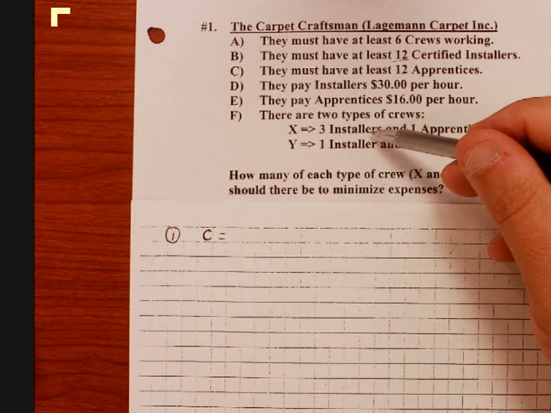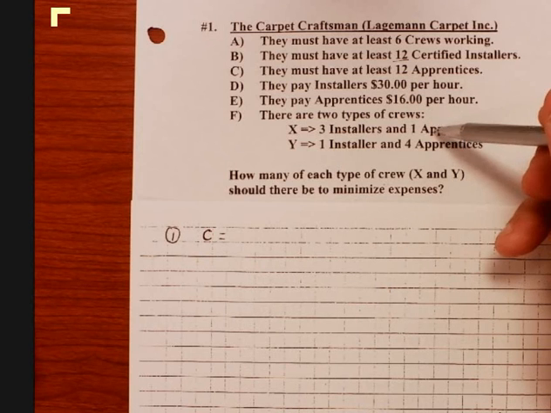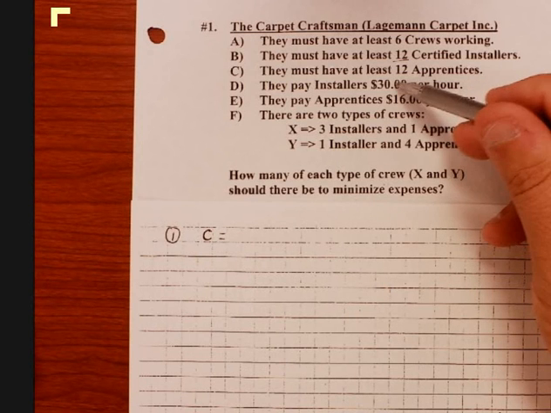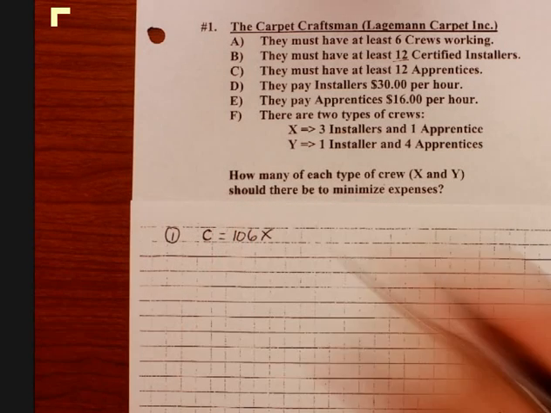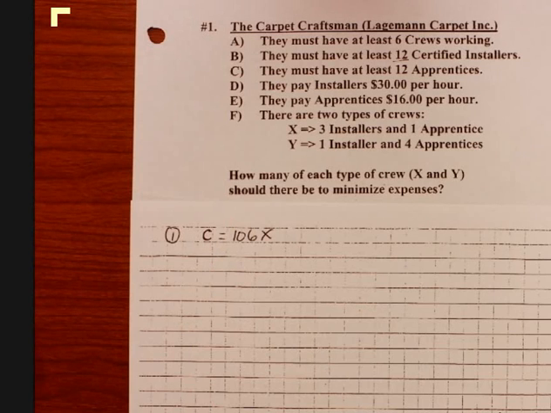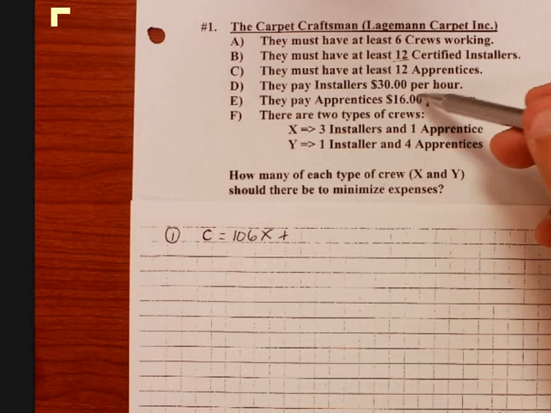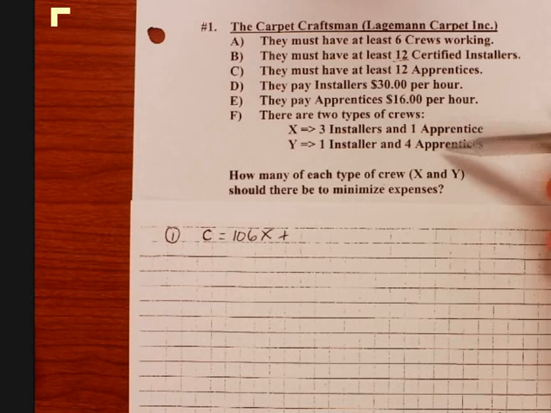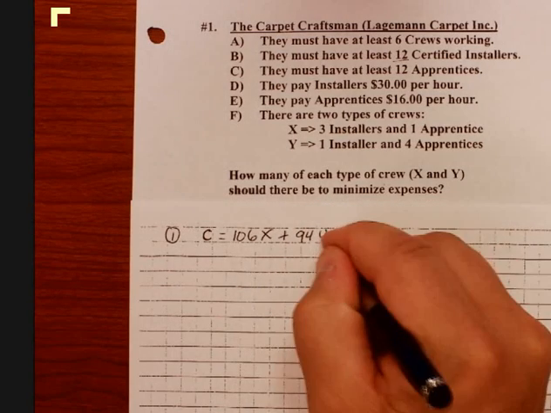Remember, there are 3 installers, and an installer gets paid $30 per hour. And there's 1 apprentice, and that apprentice is getting paid $16 per hour. So 3 times 30 is $90, plus the apprentice is another $16. That's $106 for each X crew. So every hour that they're out there in the field working, it costs my father-in-law $106. Plus, every Y crew is also getting paid. They have 1 installer, which is $30. They have 4 apprentices. 4 times 16, well, that's $64. Plus the $30 is $94 per hour for each Y crew that's out in the field.